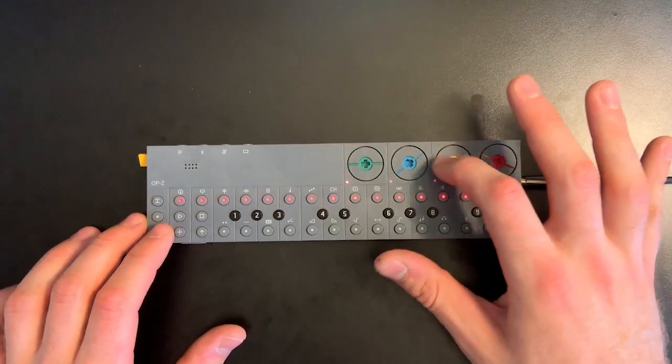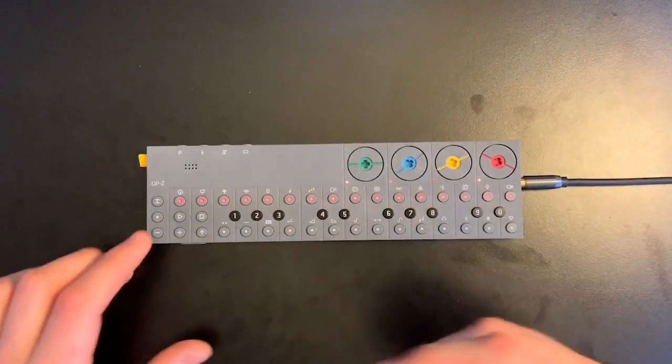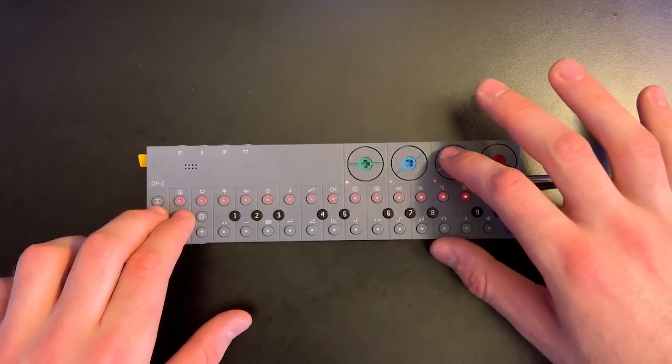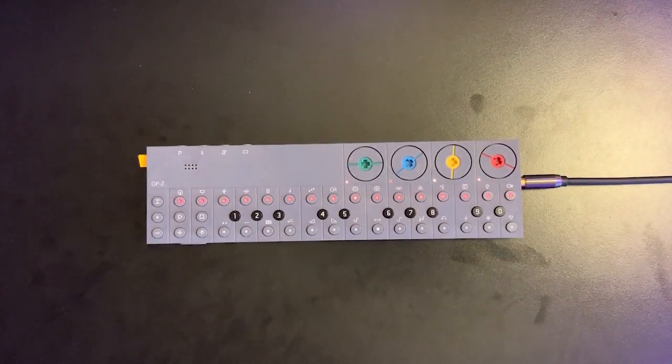Okay, so let's start all the way at the left and try to go up and back in the time that we have allotted. Yeah, that's pretty cool. You hear it?